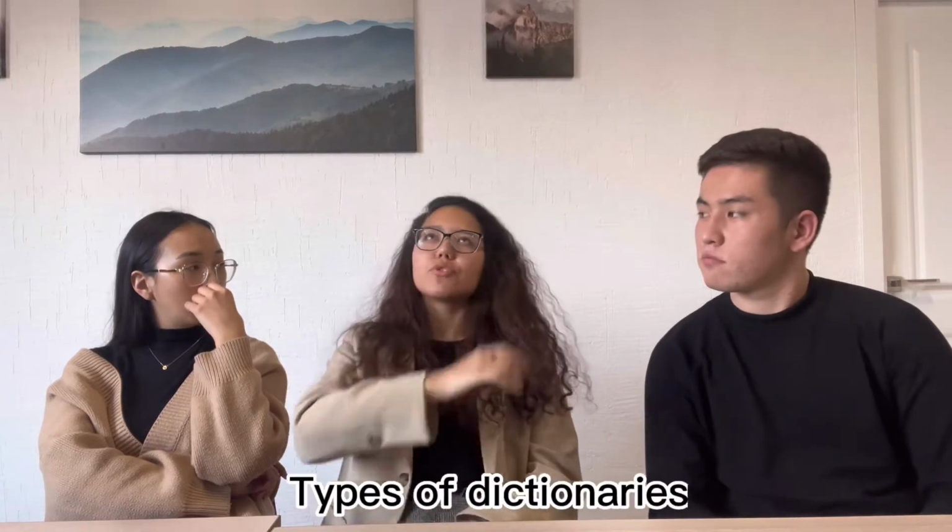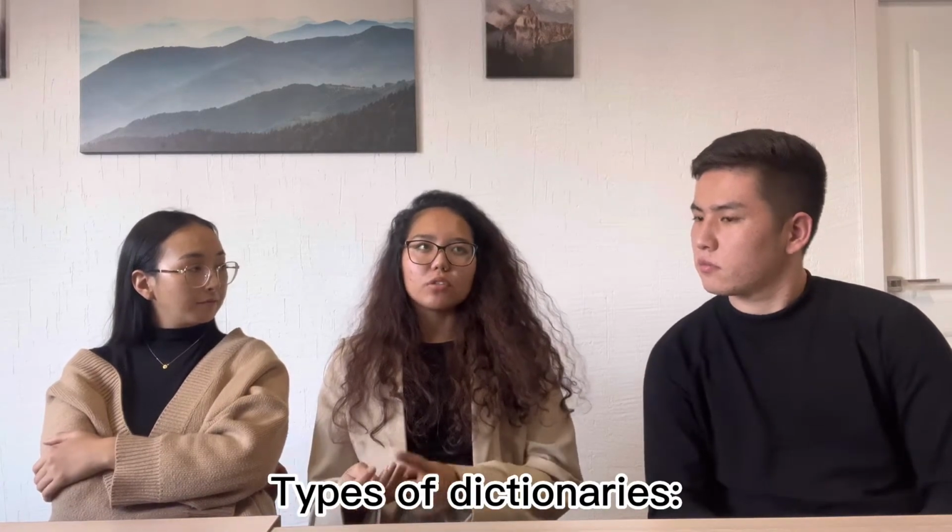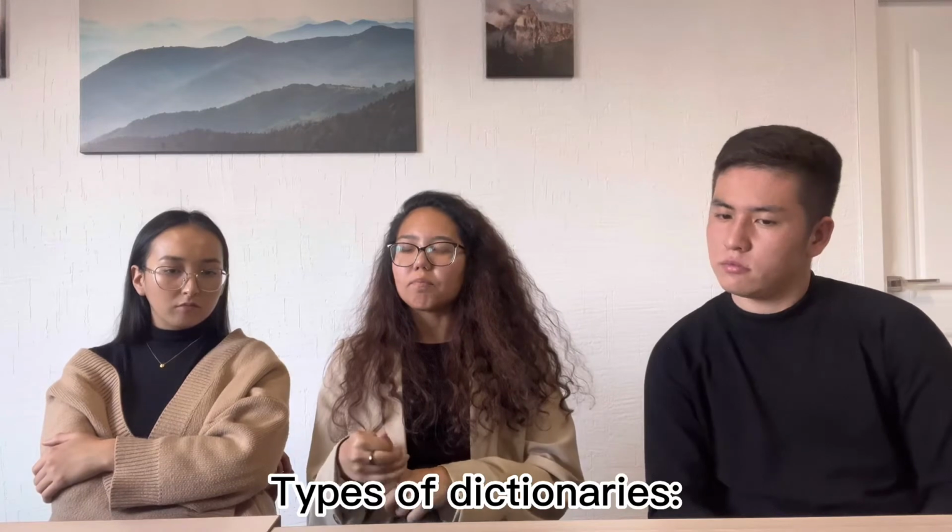Actually, while learning a new language and new words, dictionaries are helpful for learning the meanings of words and their translations. Also, dictionaries can be different according to their purpose and aim. For example, there are types of dictionaries like bilingual, unilingual, etymological, and explanatory, where we can find information like the translation, the meaning of the words, explanation, and sometimes even the history. Yes.